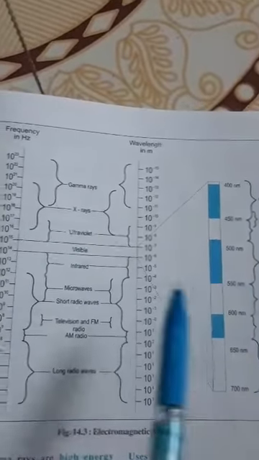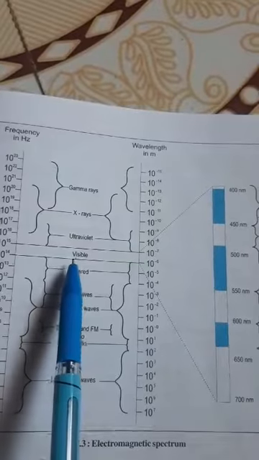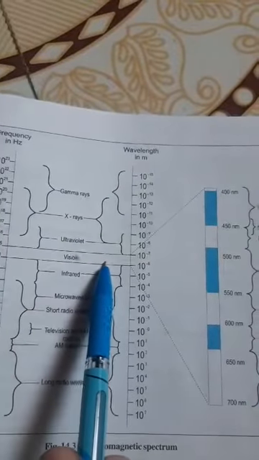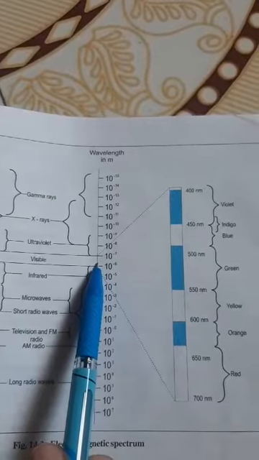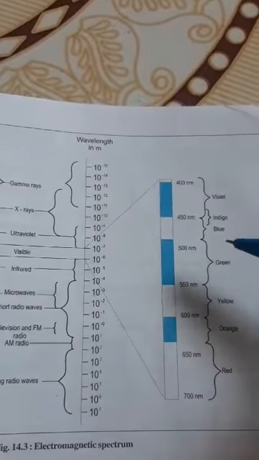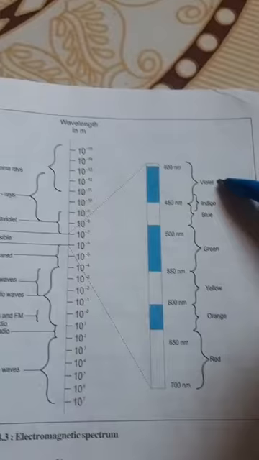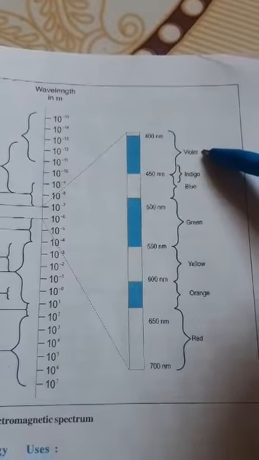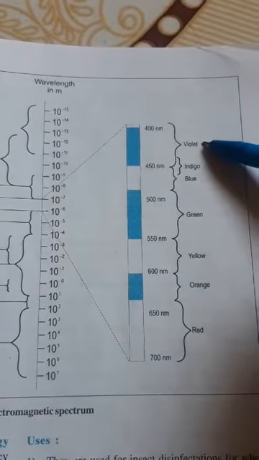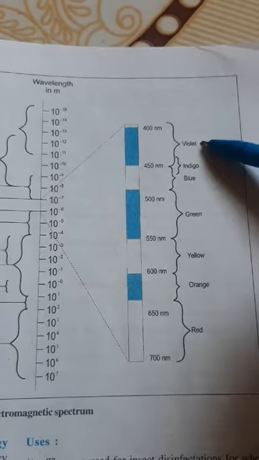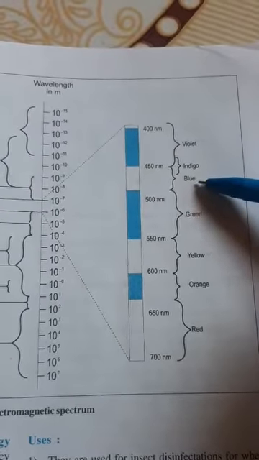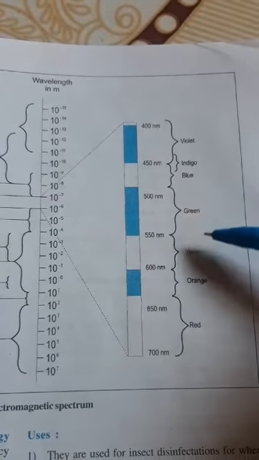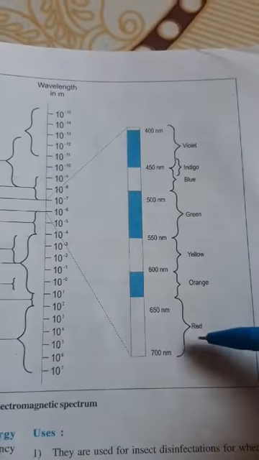From this spectrum, a very small part is visible light. Again, this visible light is separated into different colors. Violet color has a wavelength of 400 nanometer. 1 nanometer is 1 into 10 to the power minus 9 meter. Then indigo, blue, green, yellow, orange, red.